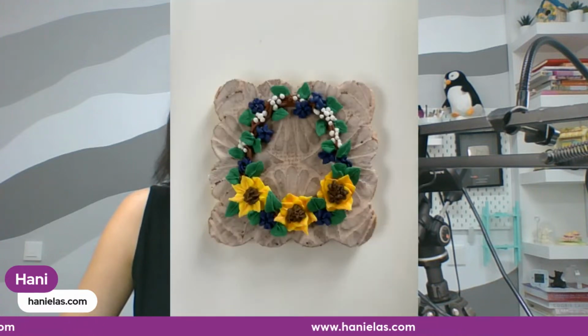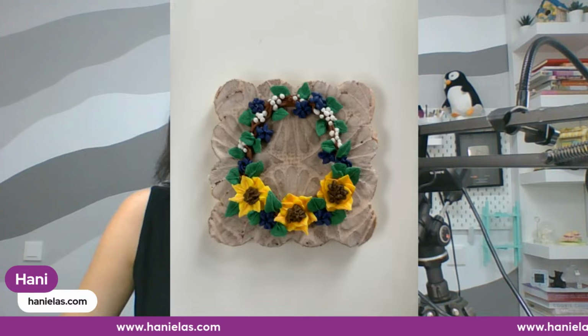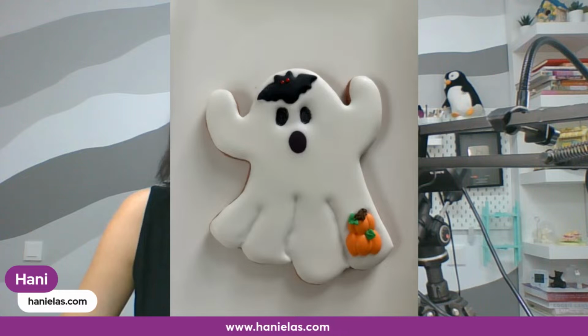Also, I forgot about these. This is also from Darlene. I love the background. Cute little ghost. Look at those cute little pumpkins. I think those were transfers. Let me know, Darlene. Or I think the bat is also a transfer.